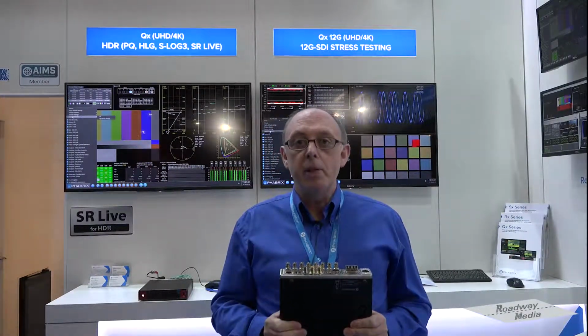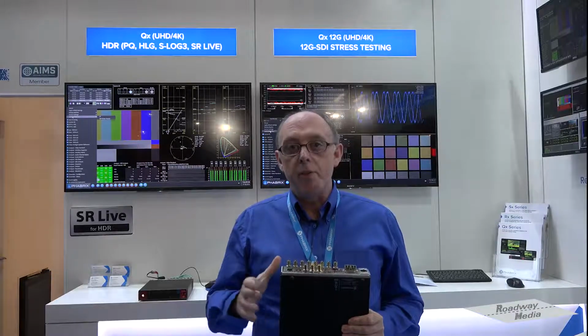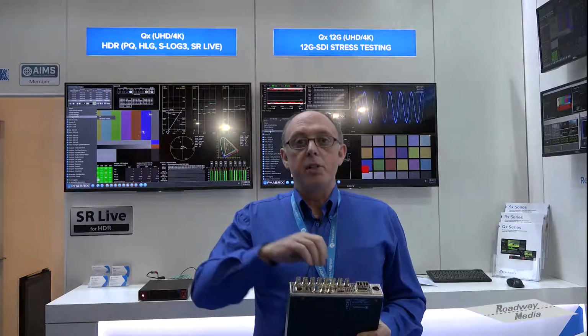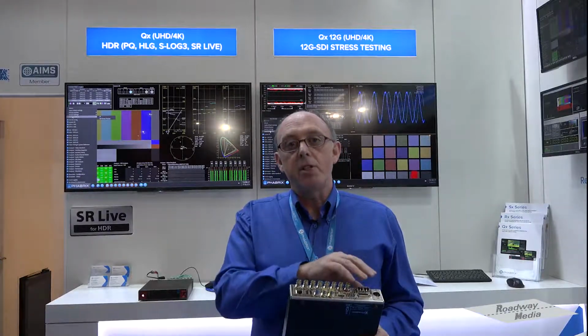And we make test and measurement equipment. And there are three very big changes happening in broadcast at this point in time. We're moving from HD to UHD, so payloads from 1.5 gig to 12 gig. We're also moving from standard dynamic range to high dynamic range. That's kind of a new science, and there are multiple UHD formats, and we're looking to support those with the product. We've also got another transition from the SDI world to the IP world, so another big technological change.